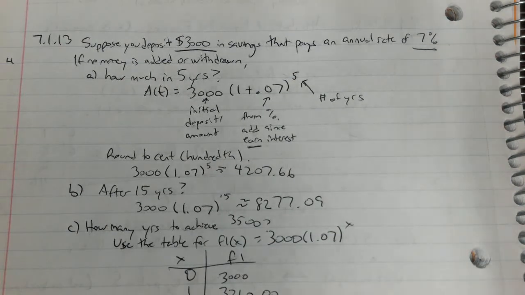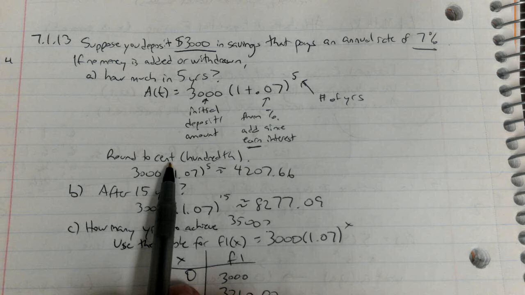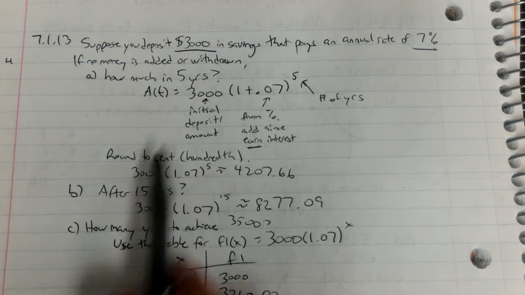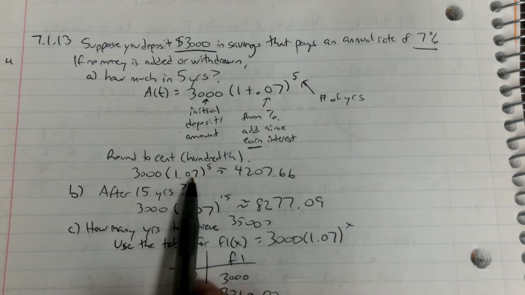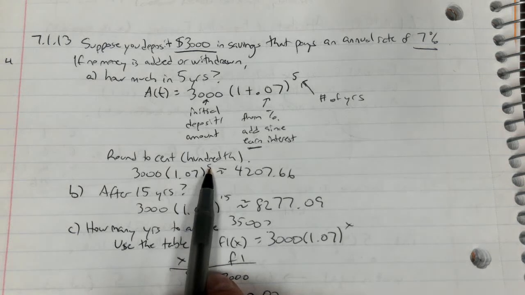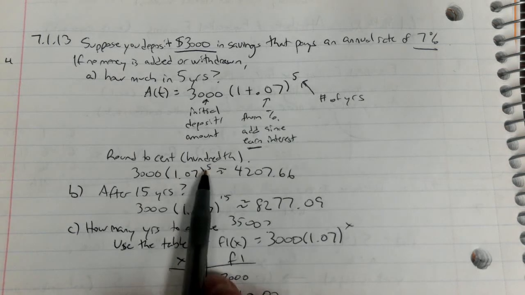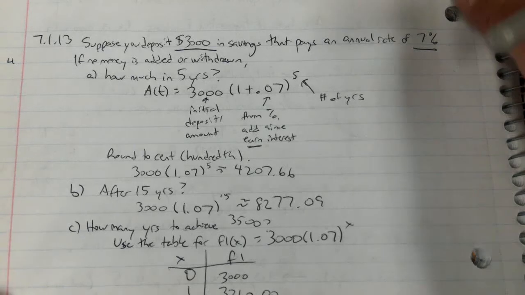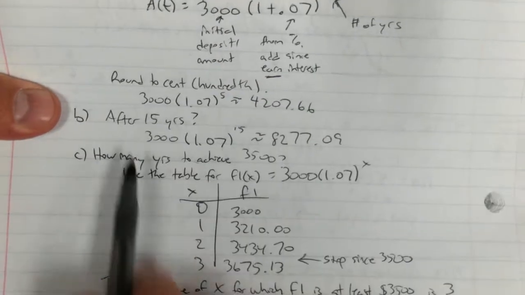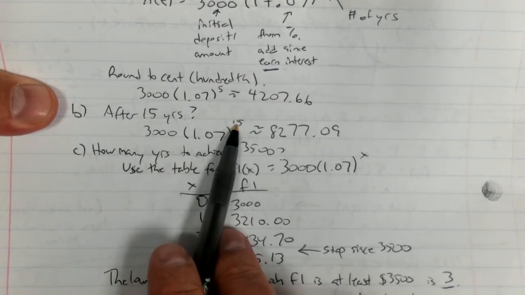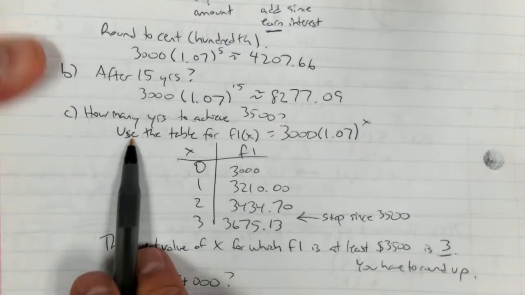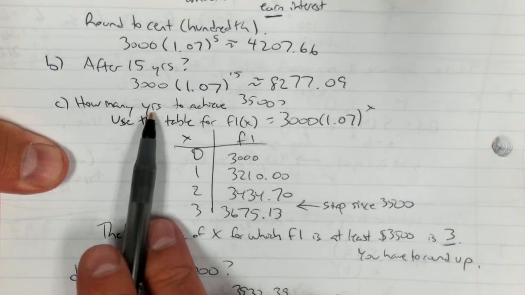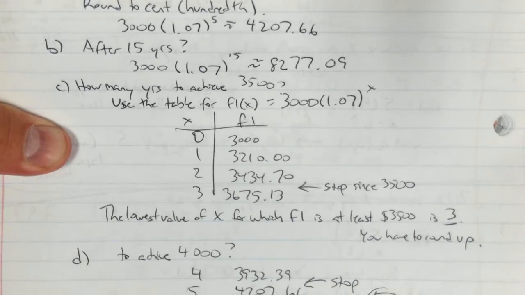So you basically round to the cent, which is the hundredth. You do your 3,000 times 1.07 to the fifth. So make sure you do your 1.07 to the fifth first, then times 3,000. If you're using our calculators, then it does the order of operations for you. And then it asks you to do for 15 years, so you put a 15 there. Then it wants you to say how many years to achieve 3,500.